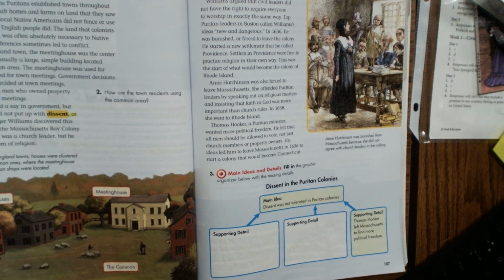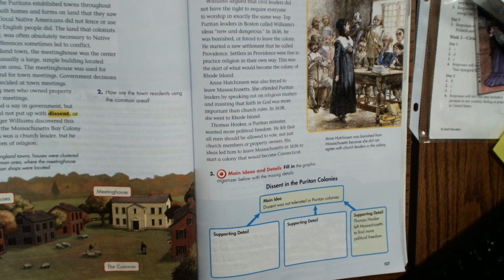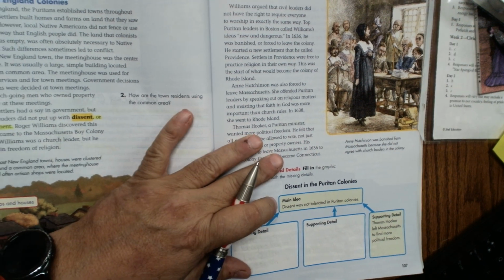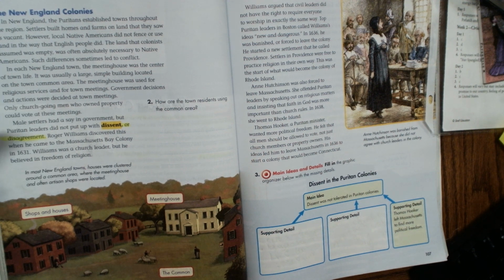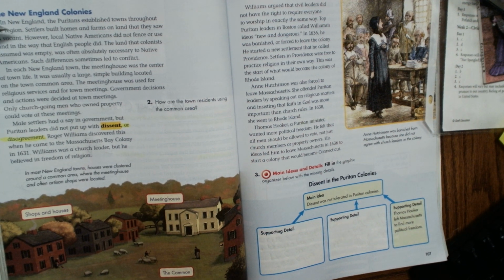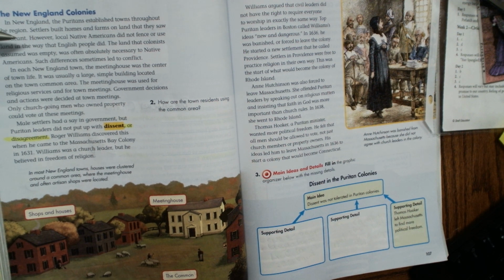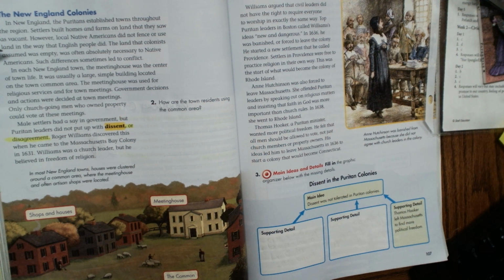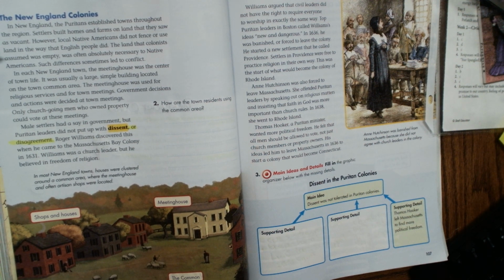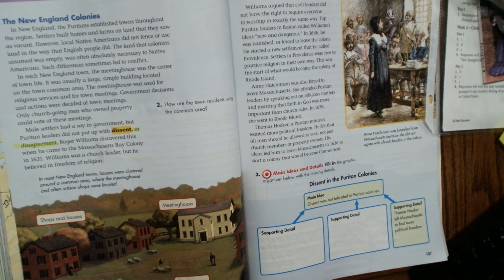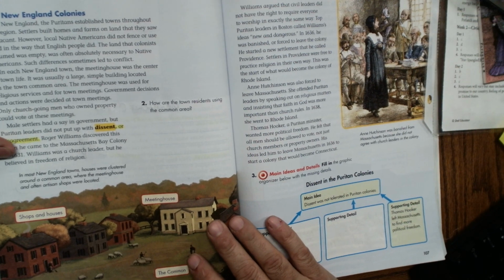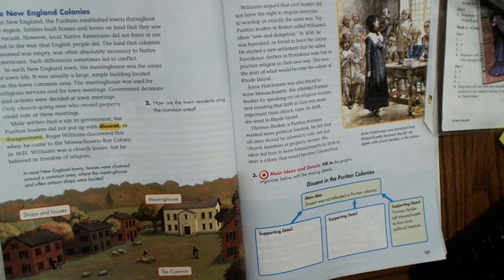All right, here we go. The New England colonies. It says, in New England, the Puritans established towns throughout the region. Settlers built homes and farms on land they saw as vacant. However, local Native Americans did not fence or use land in the way the English people did. The land that the colonists assumed was empty was absolutely necessary to Native Americans, and such differences led to conflict.